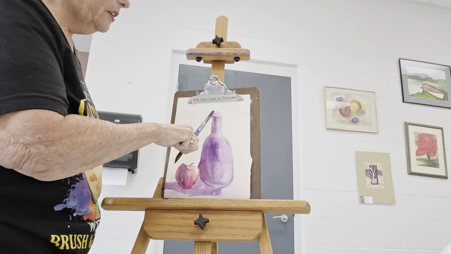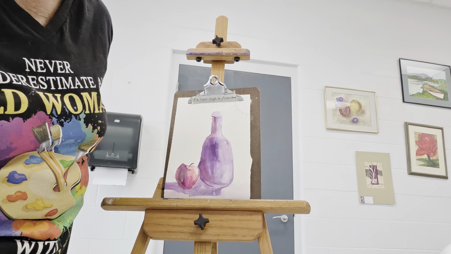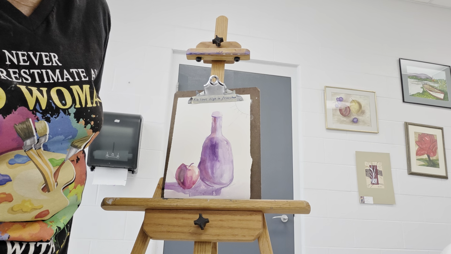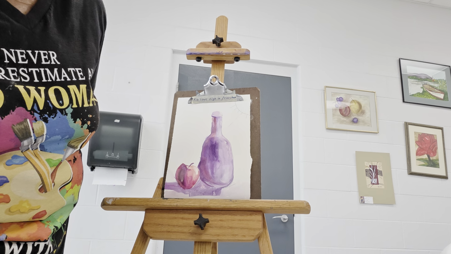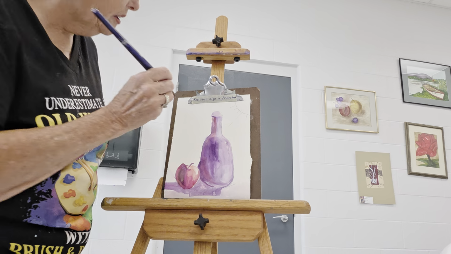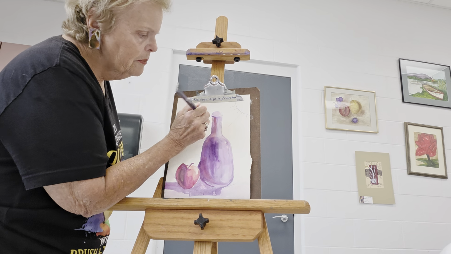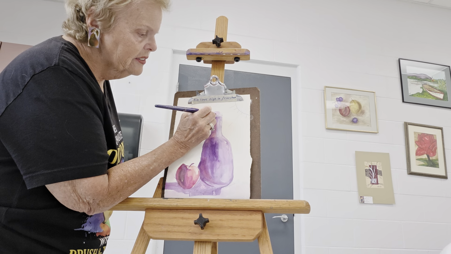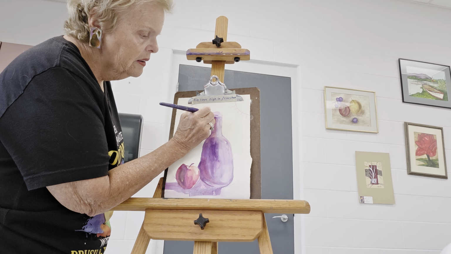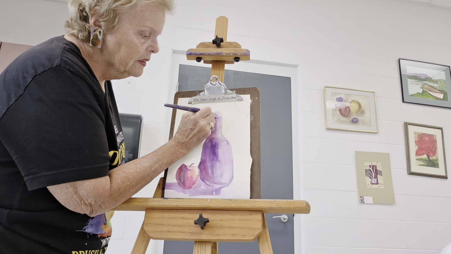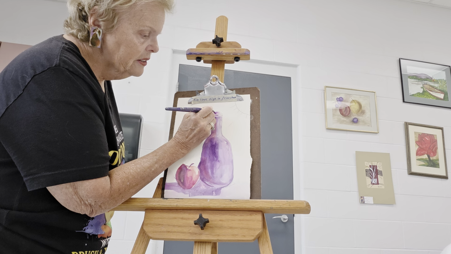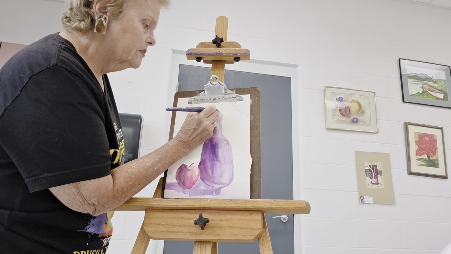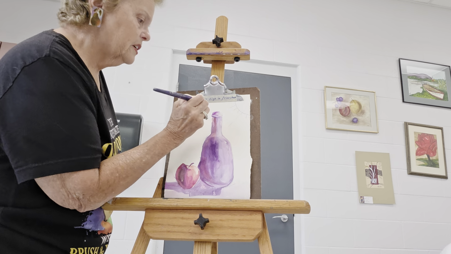Now this little part here, I'm going to do that first because that's going to help me gauge the darkness from one side to the other. I'm going to put a little combination of colors. I'm going to leave this light because it's sticking out. And as it comes around, it's going to get a little darker.